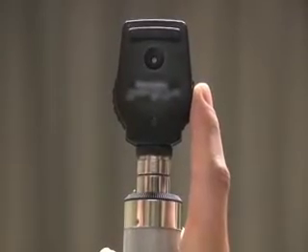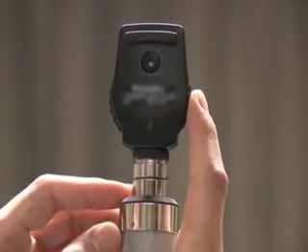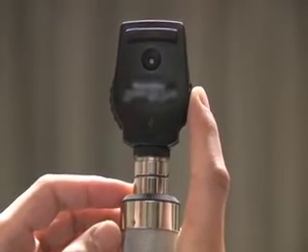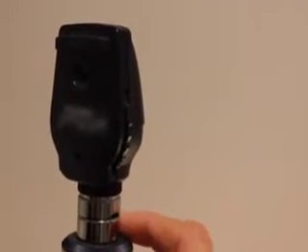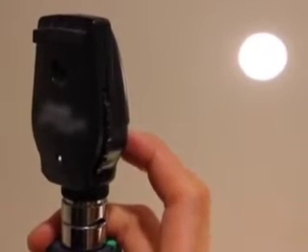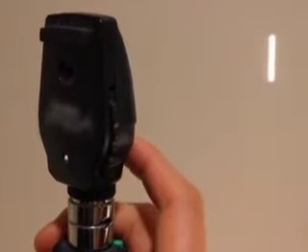The direct ophthalmoscope consists of a handle, which contains the power supply and a light source, and a head, which contains the viewing window and lenses. The on-off switch adjusts the brightness of the light. The apertures include a large circle, a medium circle, a small circle, and a slit beam.